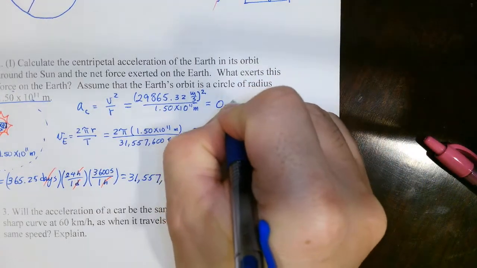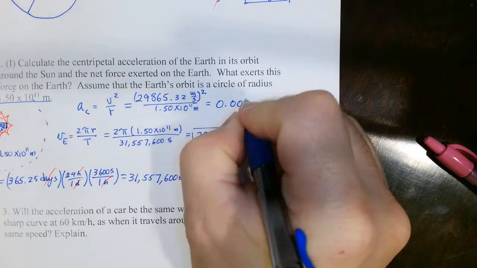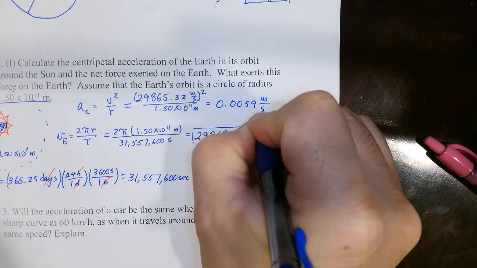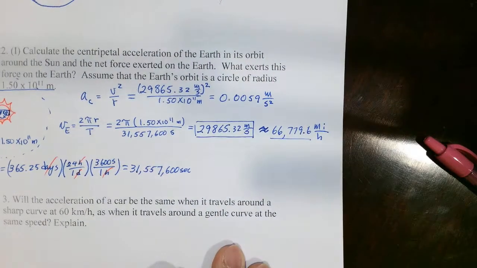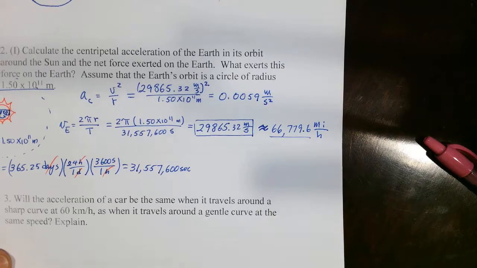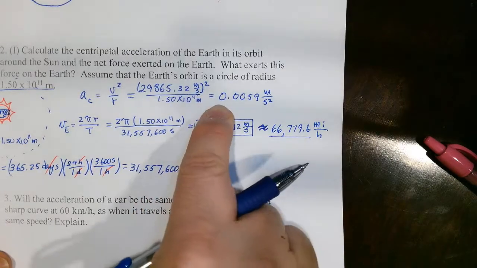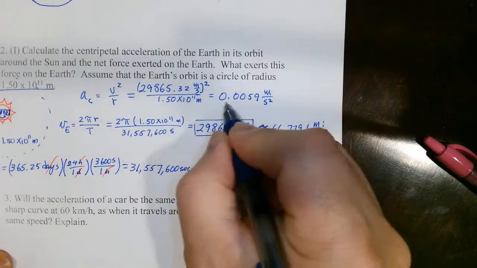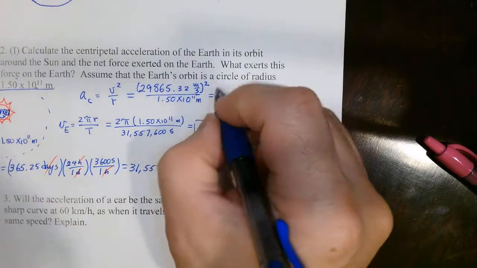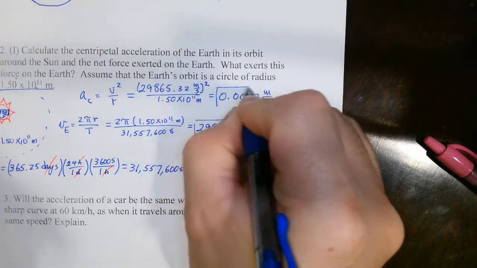It's 0.0059 meters per second squared. So we hardly feel any acceleration at all, actually. On Earth, we feel 9.8, but this is just negligible. So we don't even have to worry about it.